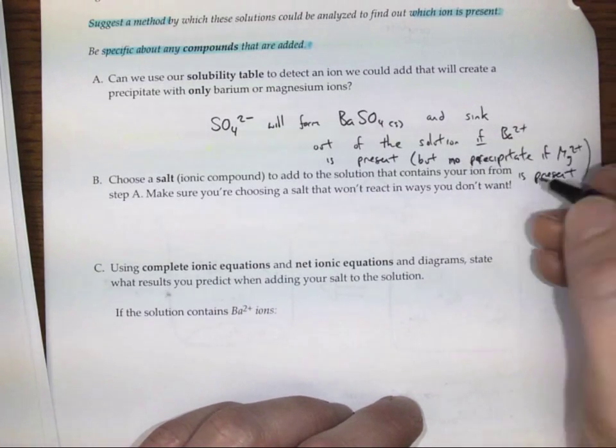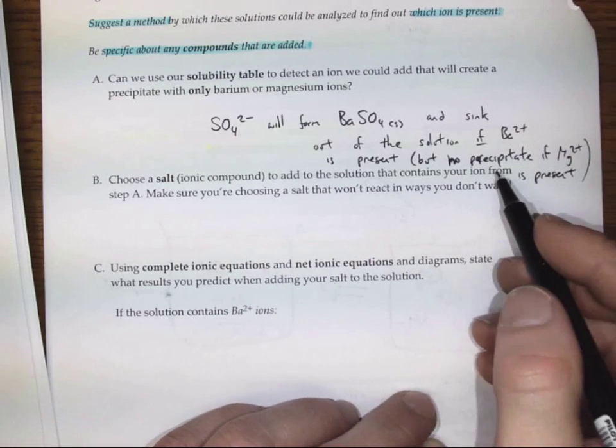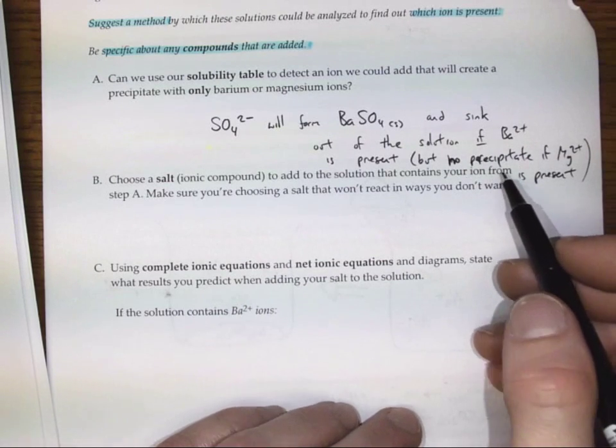No precipitate. I could definitely have written that more clearly.